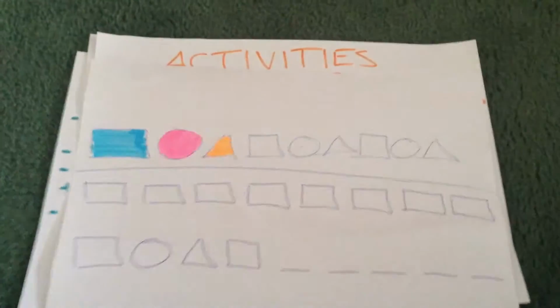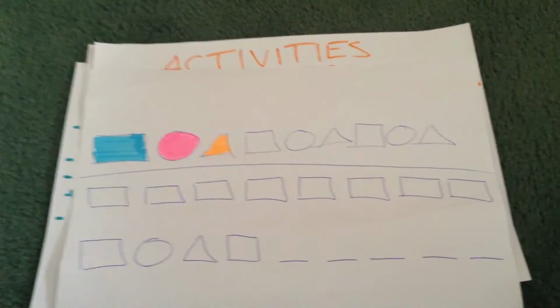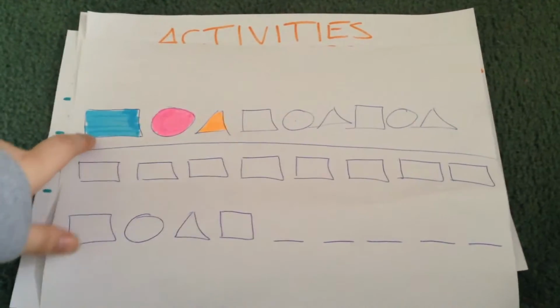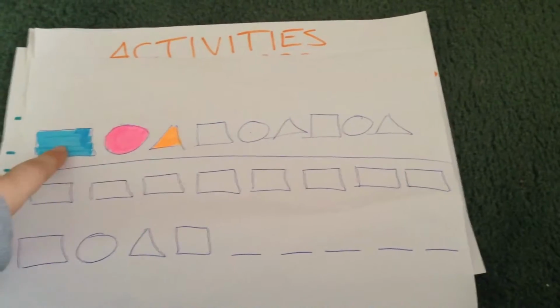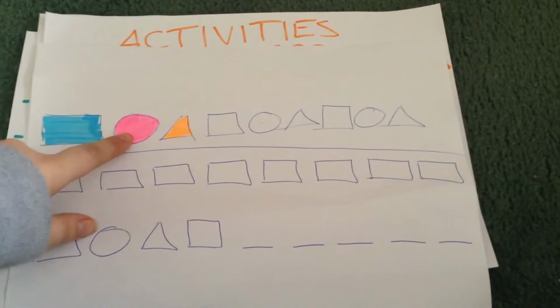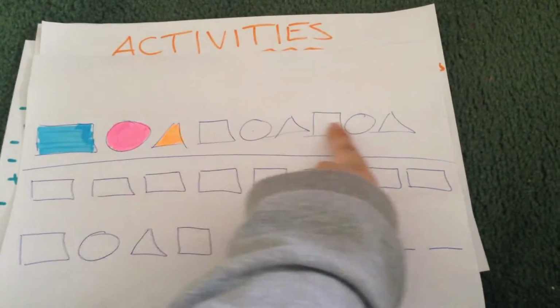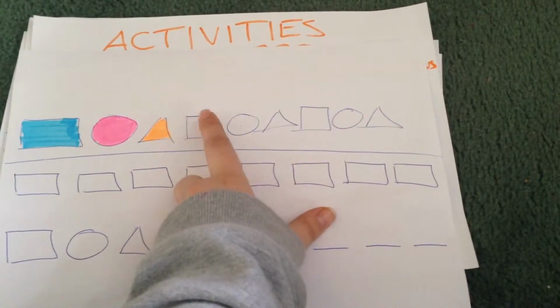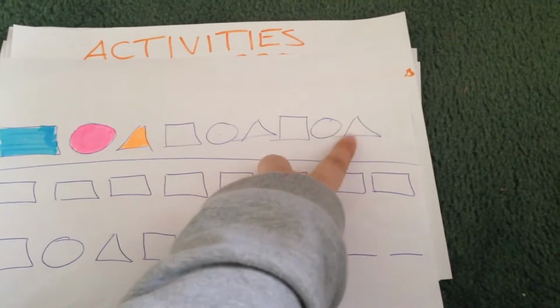And something else to use is a worksheet. A simple worksheet should be used. It can be modified to make it easier or modified to make it harder, depending on how the students do. So one, you could use shapes and colours together, such as the square is blue, the circle is pink, and the triangle is orange. So then the students will go through the pattern and they will continue to colour. So they will do blue, pink, orange, blue, pink, orange.